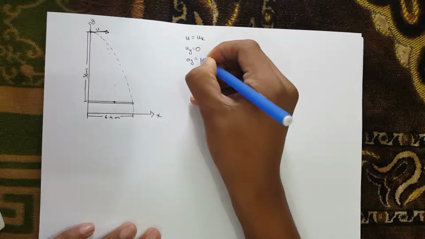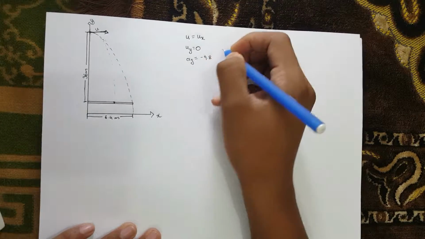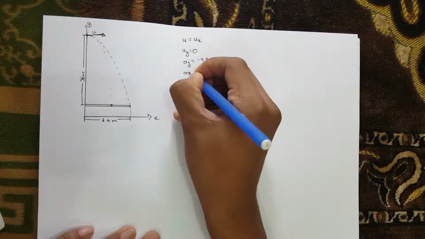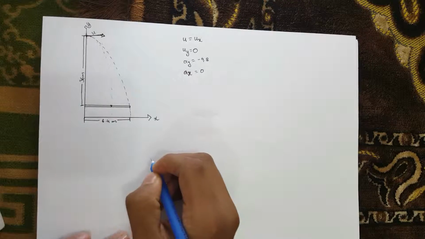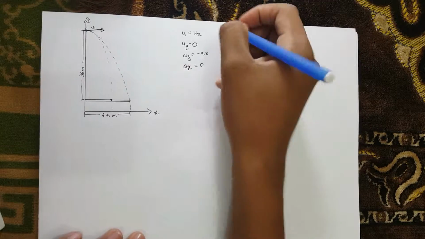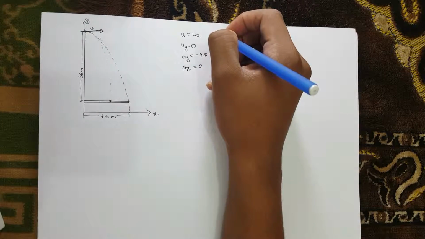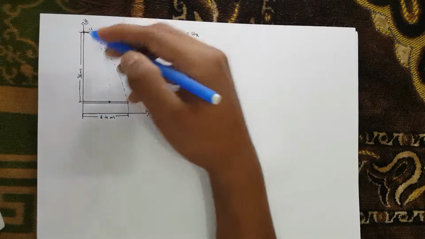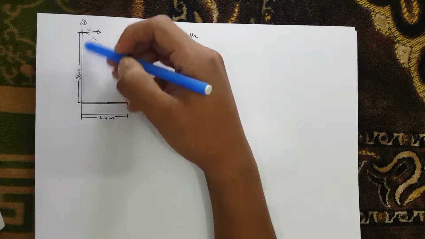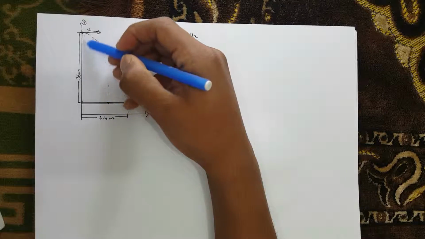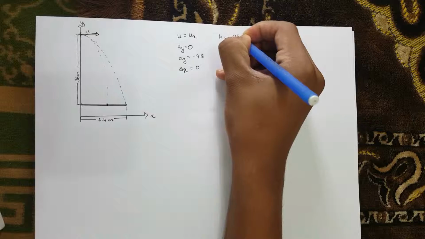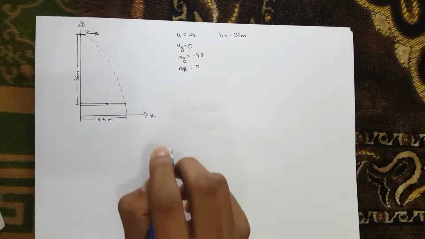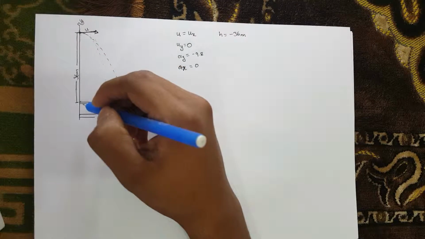Acceleration in y equals minus 9.8. We'll keep it like that. Acceleration in x direction equals 0. That's what we know. And one thing to keep in mind is that I'll call this one height. Some of you guys call it y, I call it height. So height is minus 36 meters. And remember, from the previous videos I've told you, anything in the y direction can be negative.